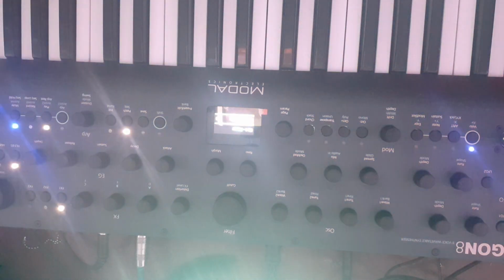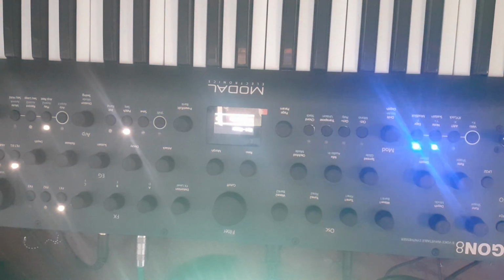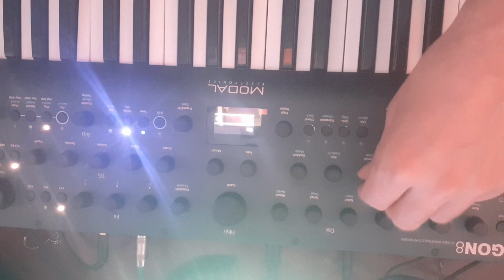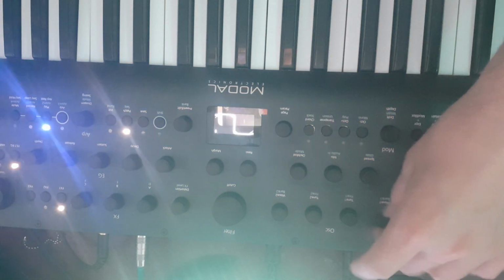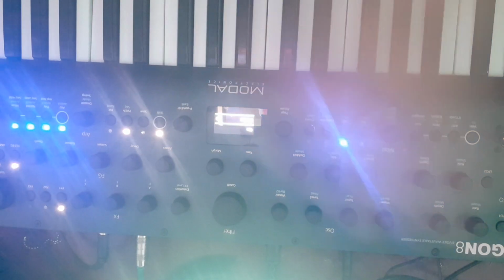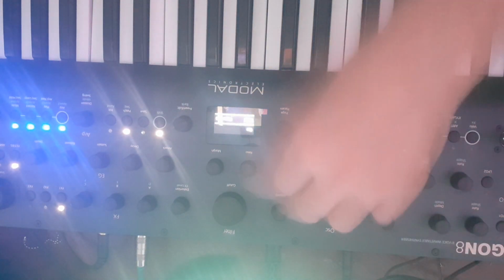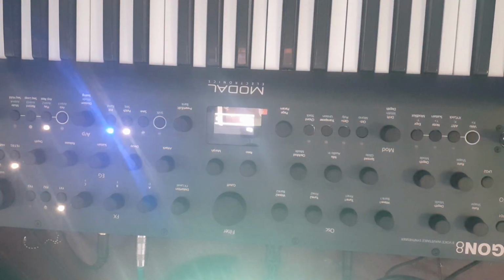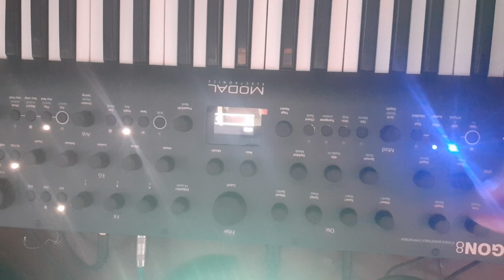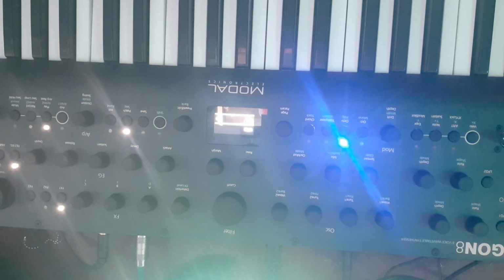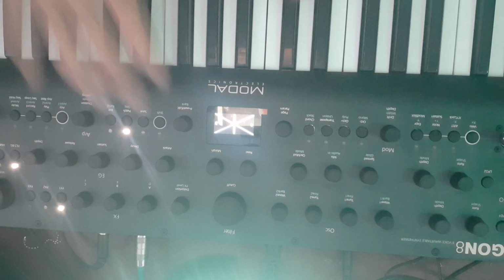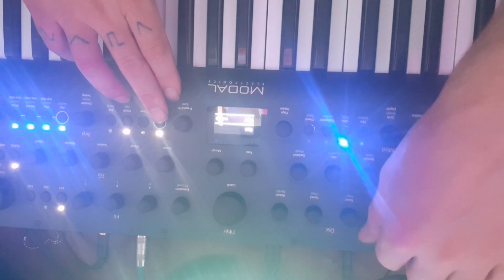Sorry, I was just trying to work out where that noise was coming from. I think there's something funny going on with the oscillator. Oscillator 1. This is interesting.